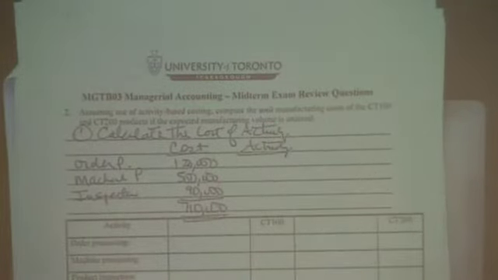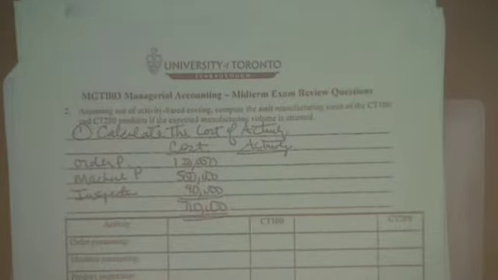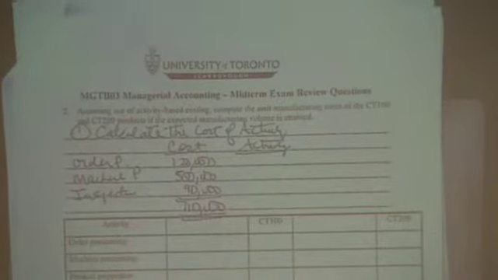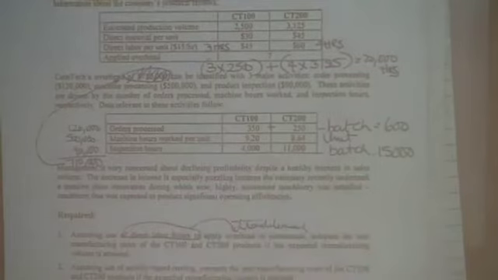The activity. Now, how do I determine the activity? If I add these two, that will give me total activity. So that one there is 600. Now this one obviously is 15,000 inspection. How do I know how many machine hours? Yes, sir.